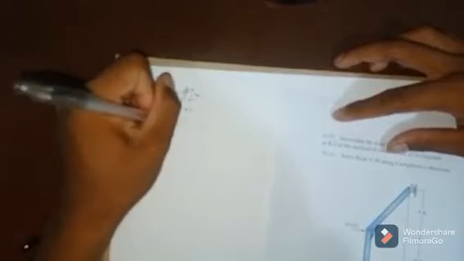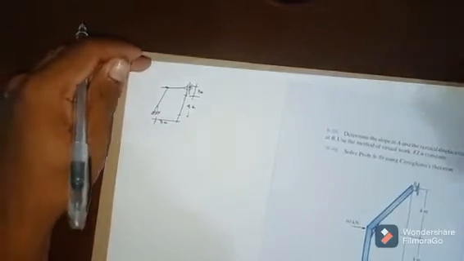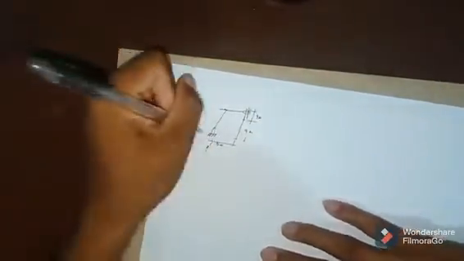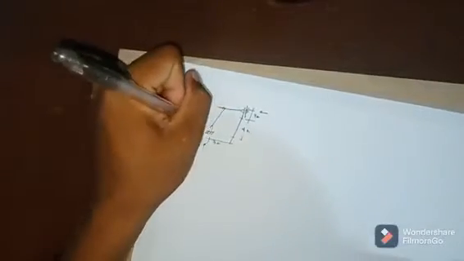And 3 meters. So we all know that a pin support has two reactions, the vertical and the horizontal, and the roller has one reaction. So let's label them as A and B.